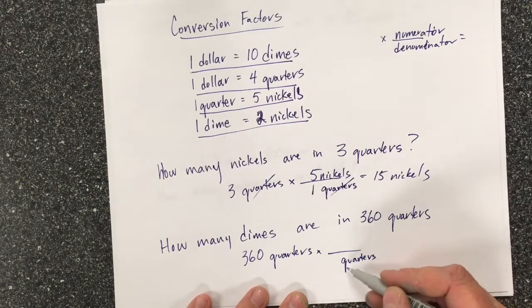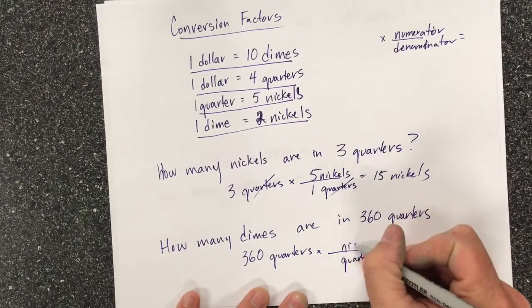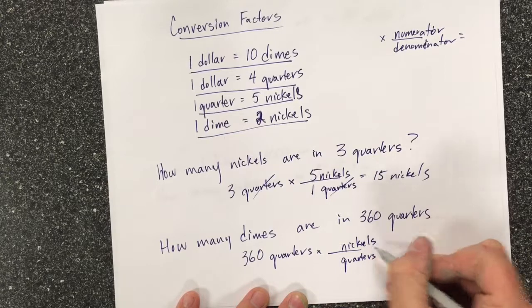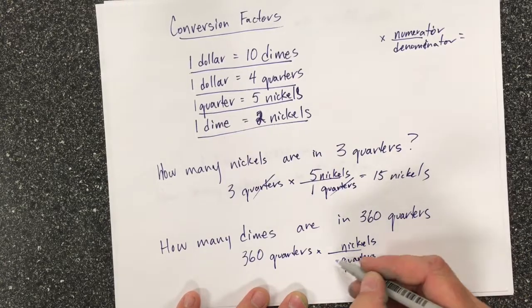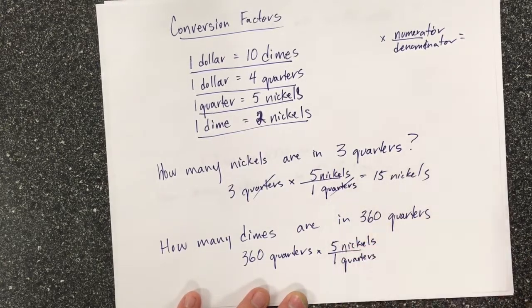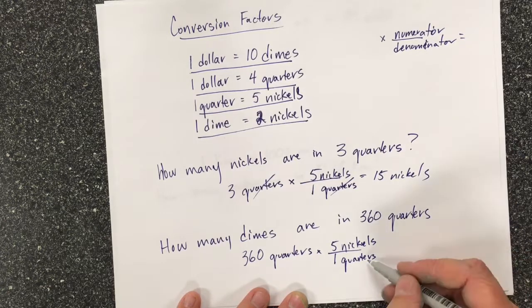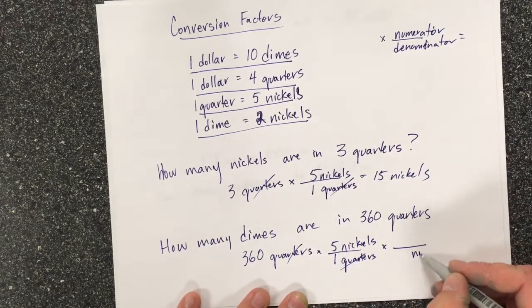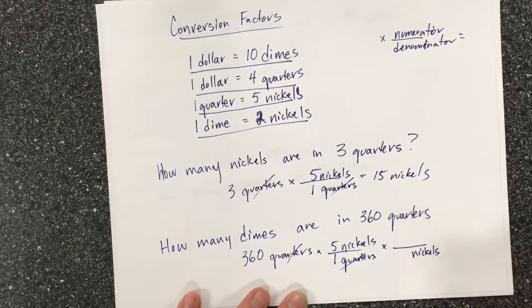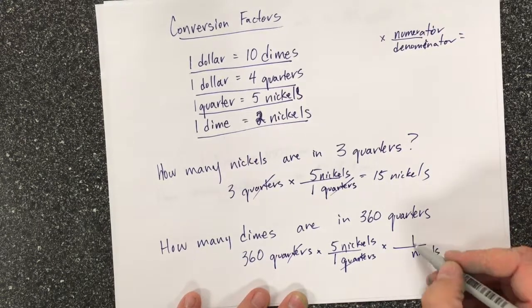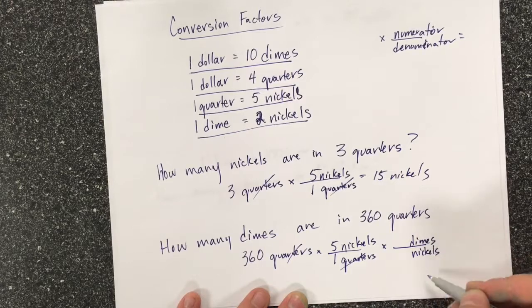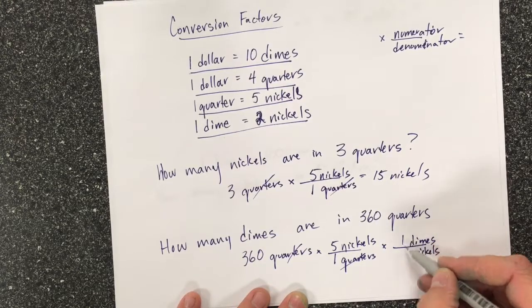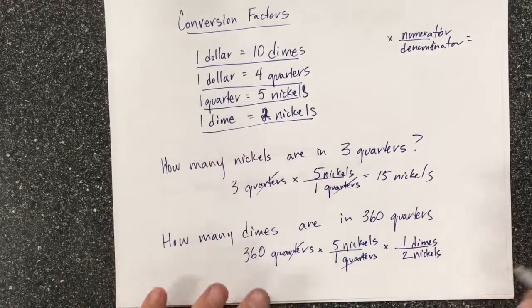If I wanted to maybe make this nickels, I have 1 quarter is 5 nickels. So that's going to get rid of quarters and leave me with nickels. But I don't want nickels, so if I put nickels in the bottom, and I put dimes in the numerator, I have 1 dime is 2 nickels.